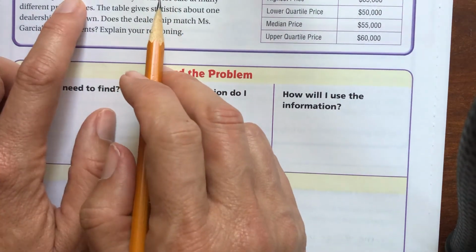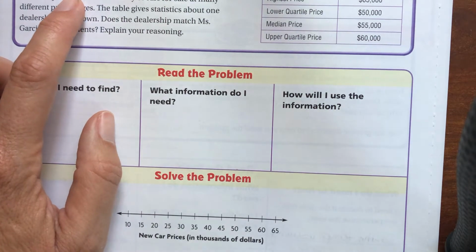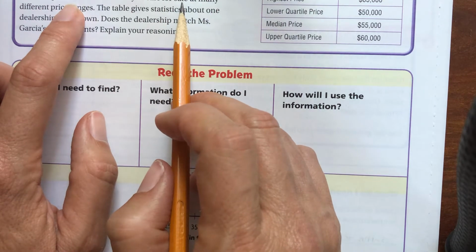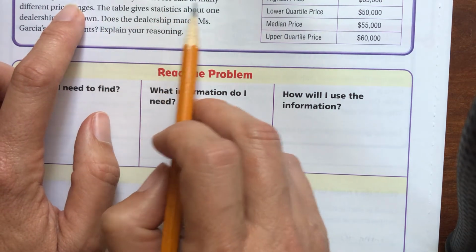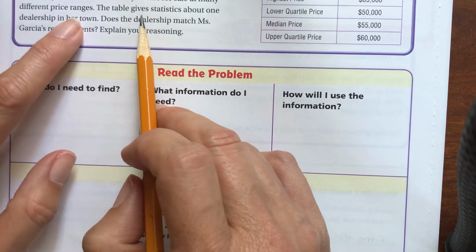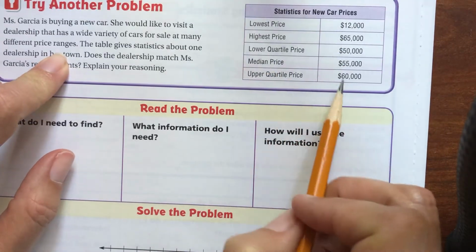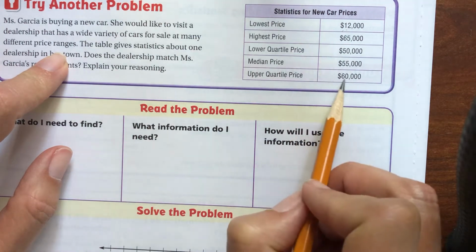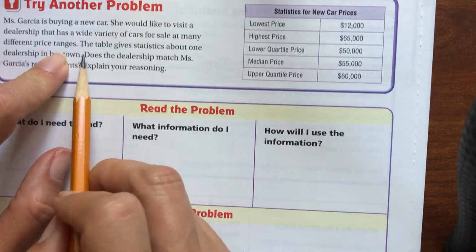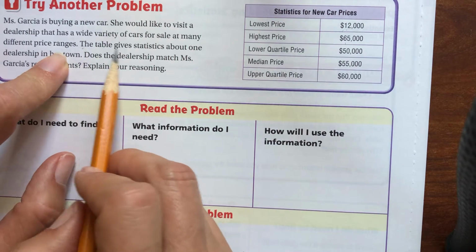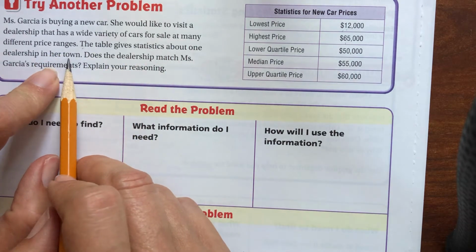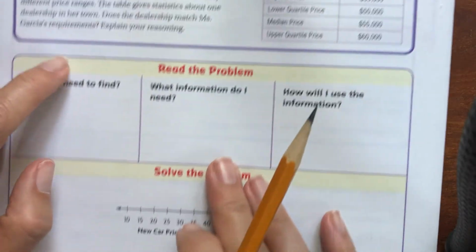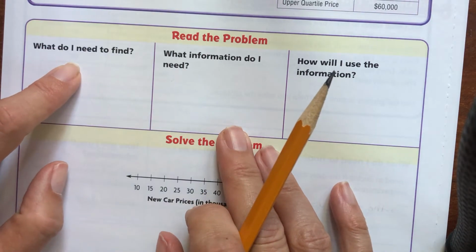All right, Ms. Garcia is buying a new car. She would like to visit a dealership that has a wide variety of cars for sale at many different price ranges. So yeah, there's some big price ranges here, $12,000 to $65,000. All right, the table gives statistics about one dealership in her town. Does the dealership match Ms. Garcia's requirements, and explain our reasoning?